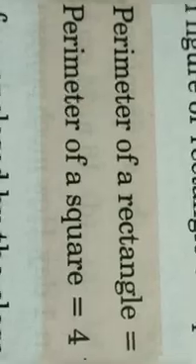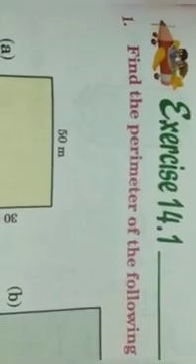A geometrical figure which has four equal sides is called a square. So the perimeter of a square will be 4 multiplied by the measure of one side of the square. Let's start the first exercise.